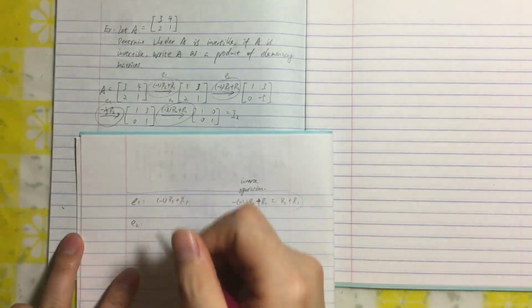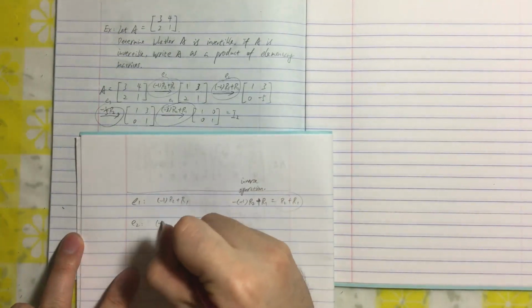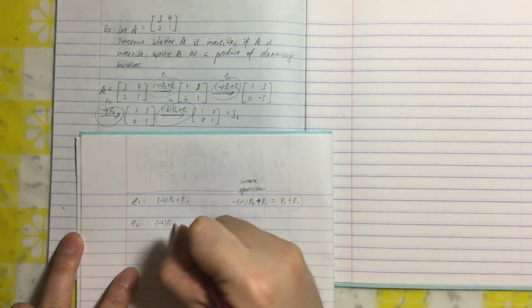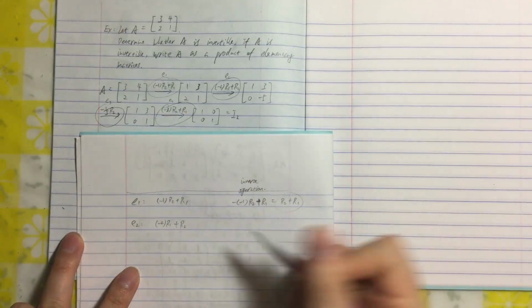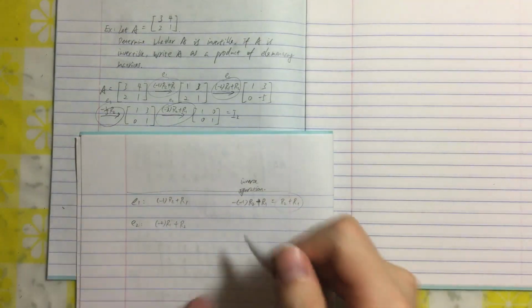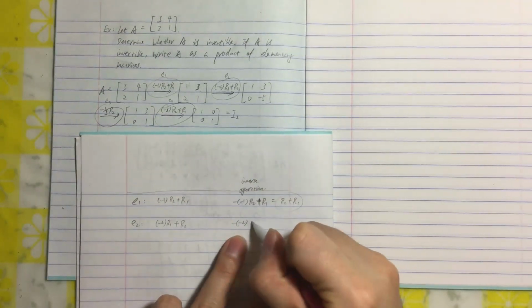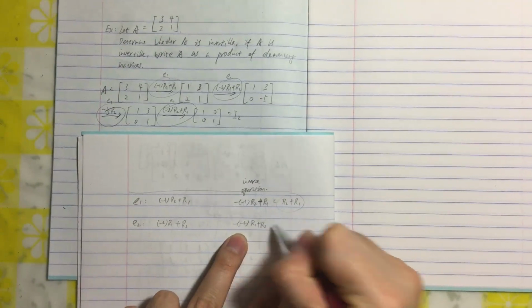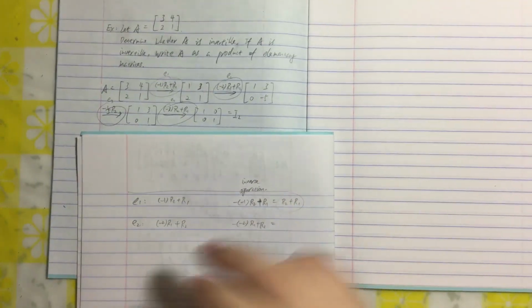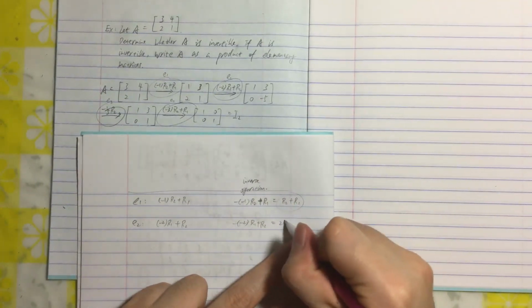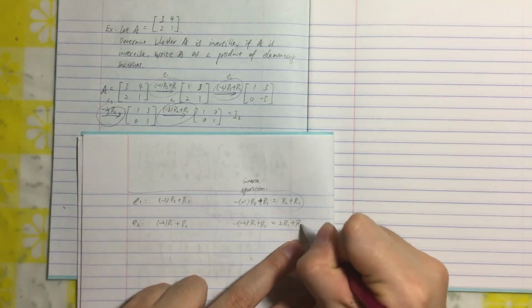The operation of E2 is -2 times row 1 plus row 2, which means I negate the coefficient. I have -2 times row 1 plus row 2. That's the opposite operation of E2, which is 2 row 1 plus row 2.